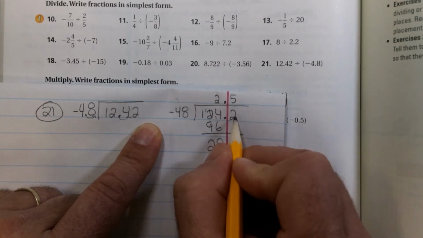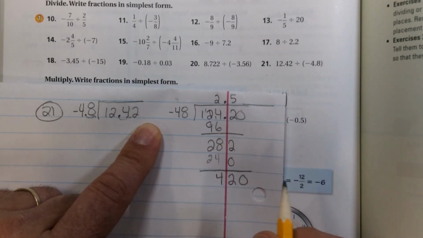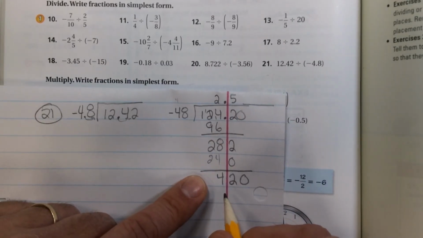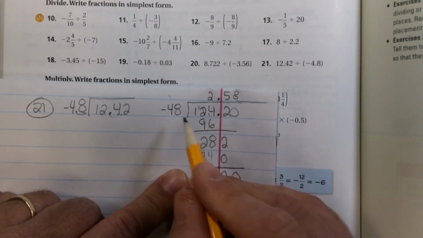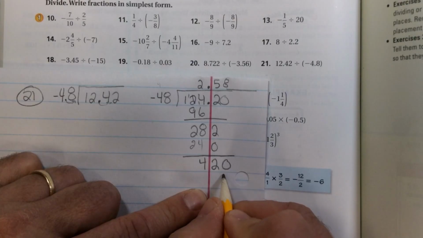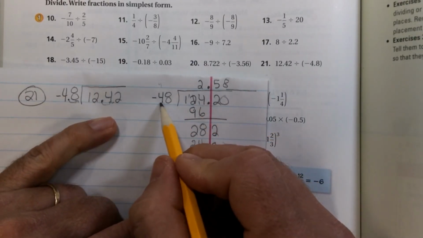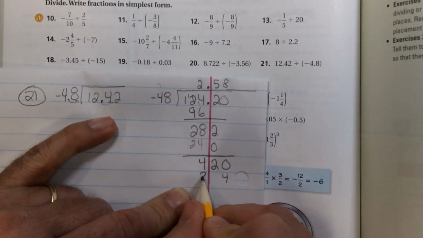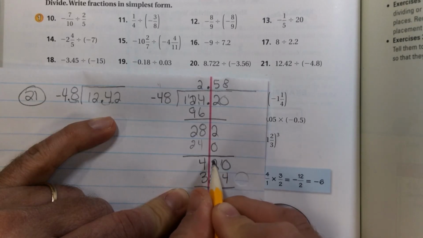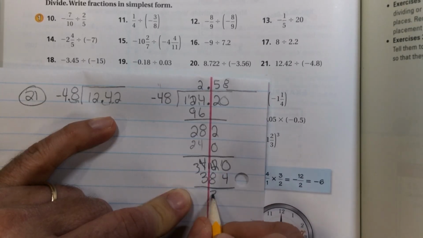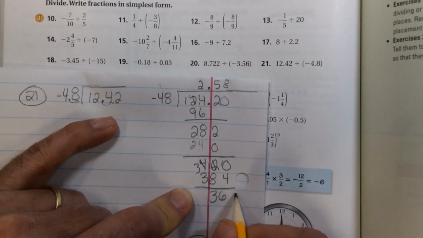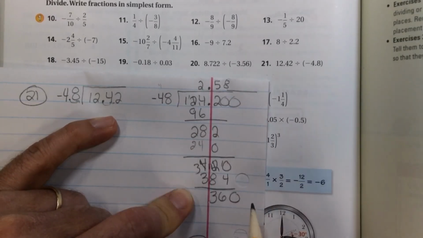Bring down a 0. 48 goes into 428 times. 8 times 48 would be 64. 32 plus the 6 is 38. Subtract and get 36. Bring down another 0.